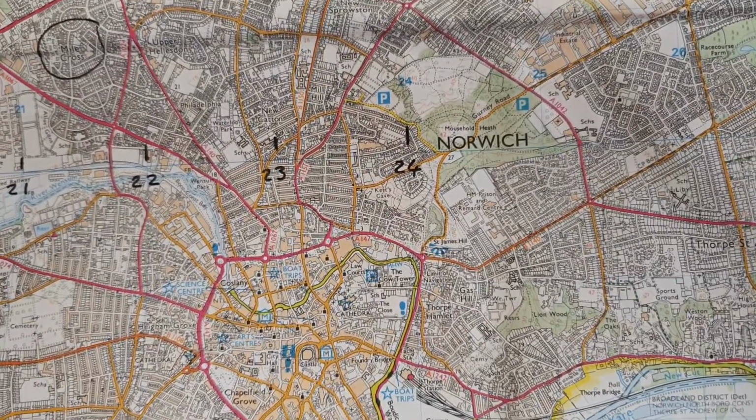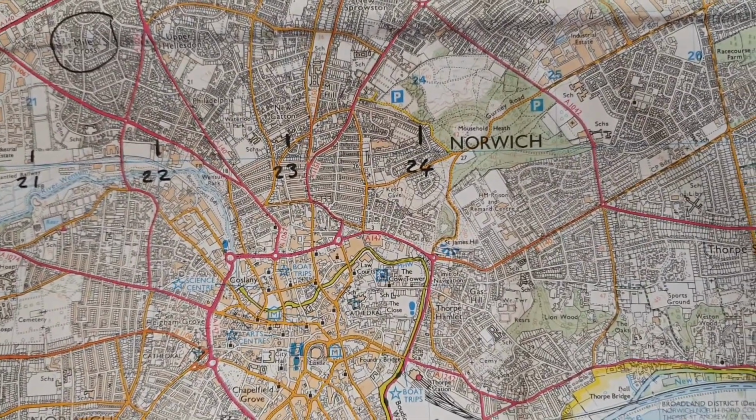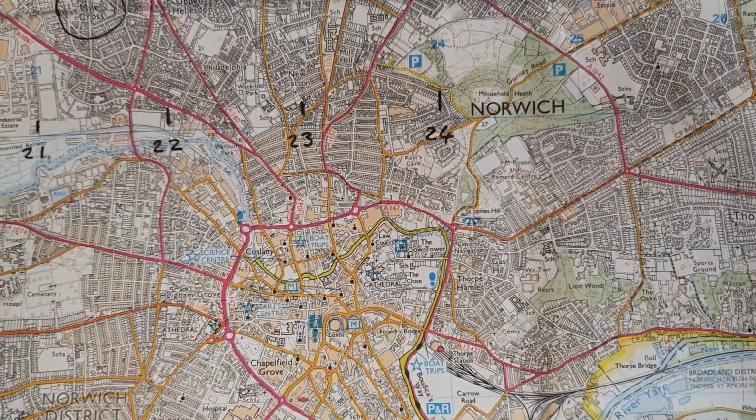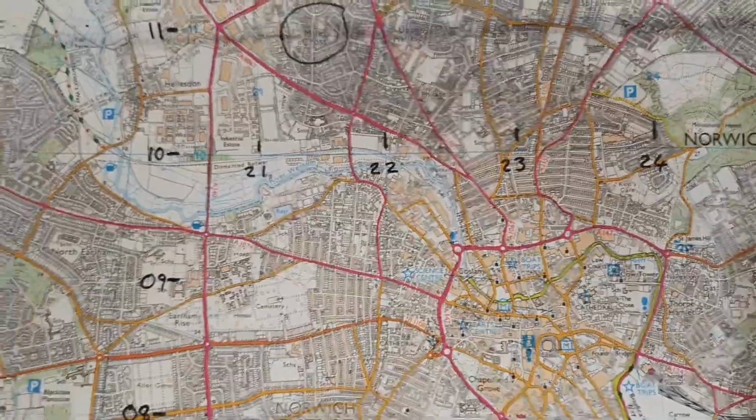This is a map of Norwich. Norwich is one of your really important case studies of an important UK city. So let's have a little look and see what this OS map shows you.